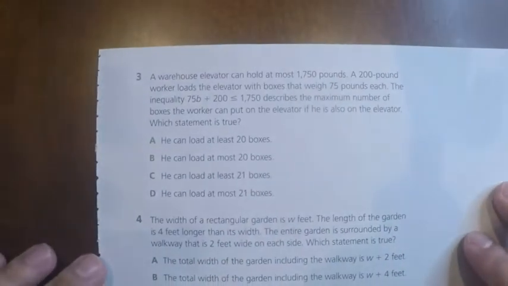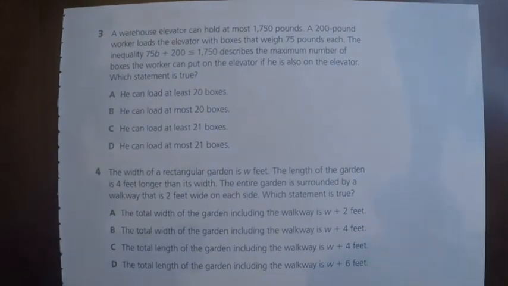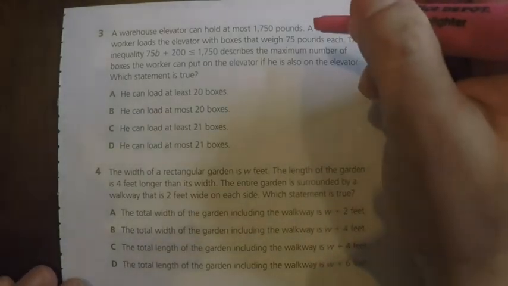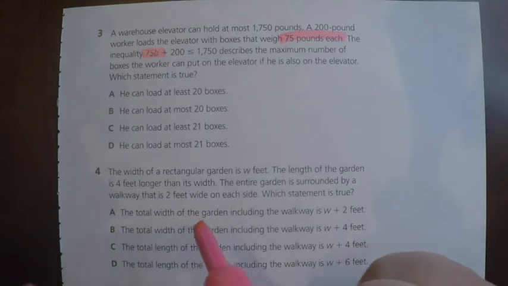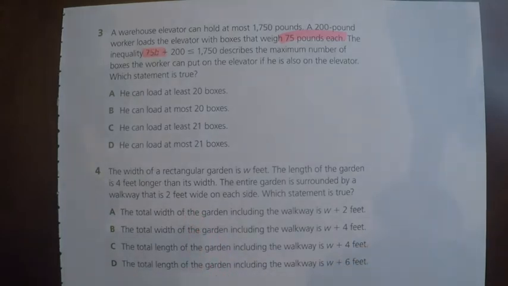All right, moving on to question 3. Question 3 says that a warehouse elevator can hold at most 1,750 pounds. A 200-pound worker loads the elevator with boxes that weigh 75 pounds each. So again, we see 75 pounds each. So the inequality, see where 75 multiplied by the number of boxes plus 200 is less than or equal to 1,750. Describe the maximum number of boxes the worker can put in the elevator.